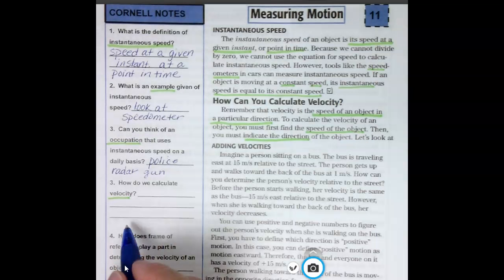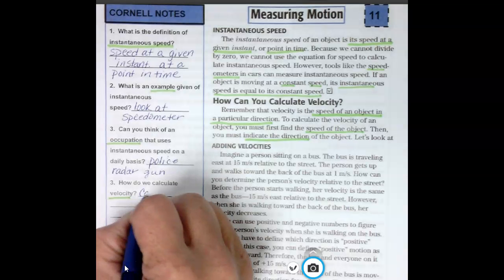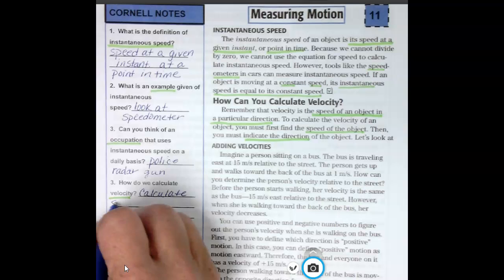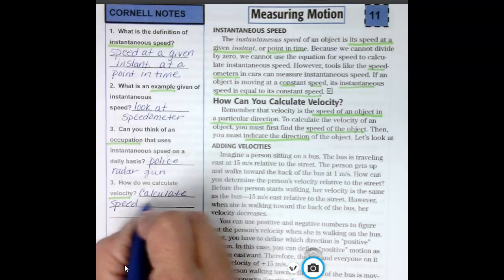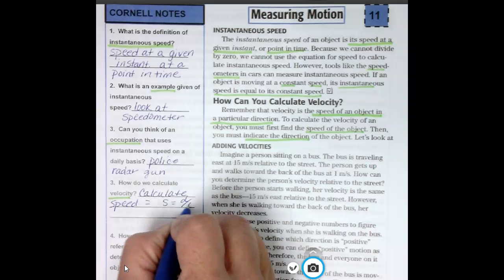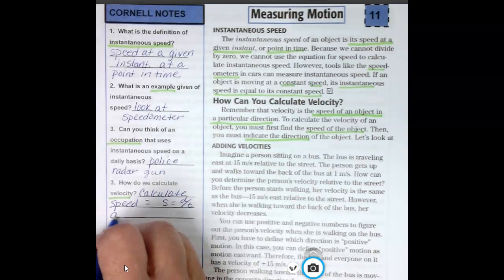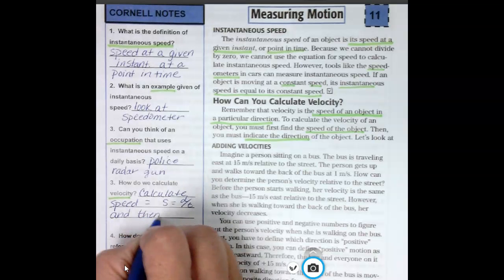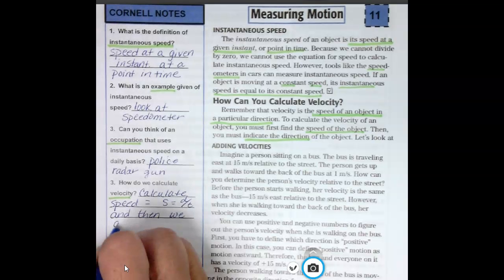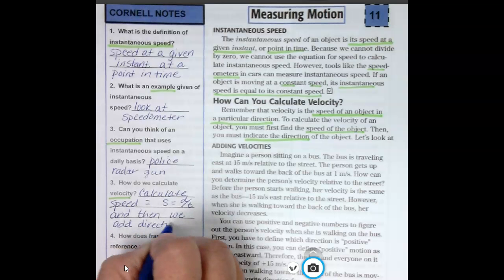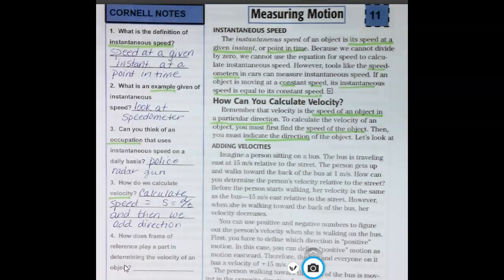So how do we calculate velocity? Well, we actually calculate speed, which, if you'll remember, is equal to distance over time. And then, here's the key part with velocity, we add direction. So remember, that's the difference between speed and velocity: velocity has direction, speed does not.